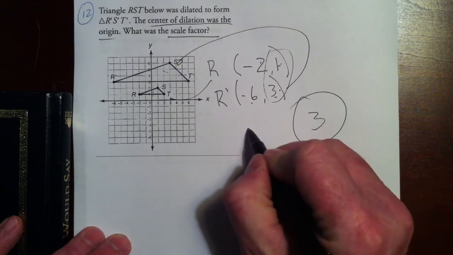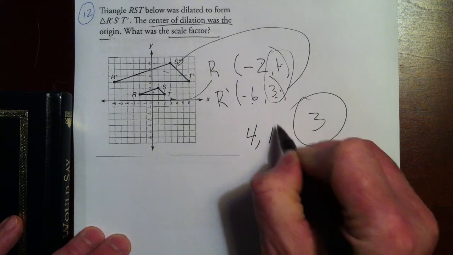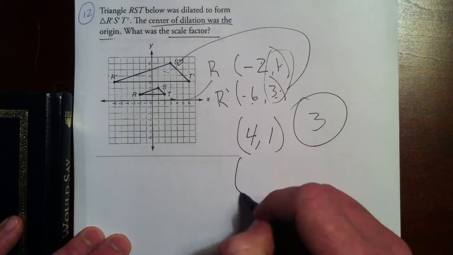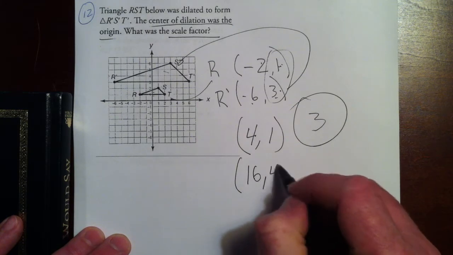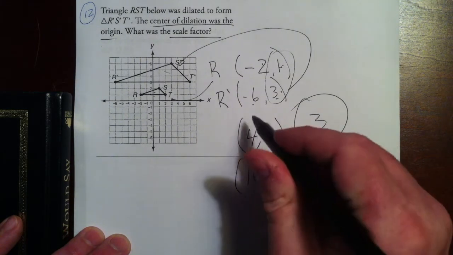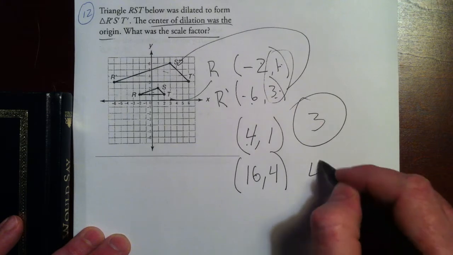So if I had something that was 4, 1, and then I went to a 16 and a 4, my scale factor, I would go from 4 to 16. How do I get there? Well, I'll multiply by 4.